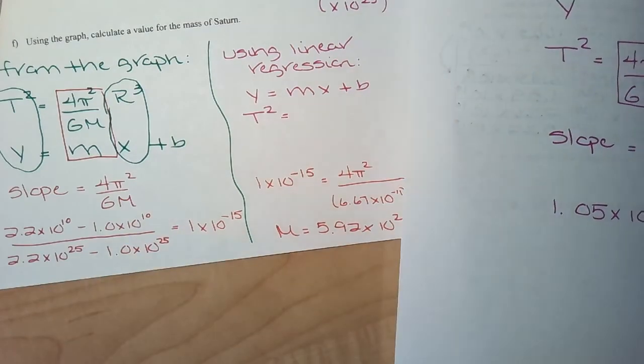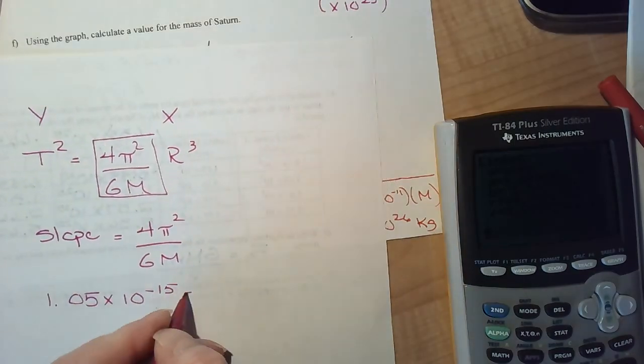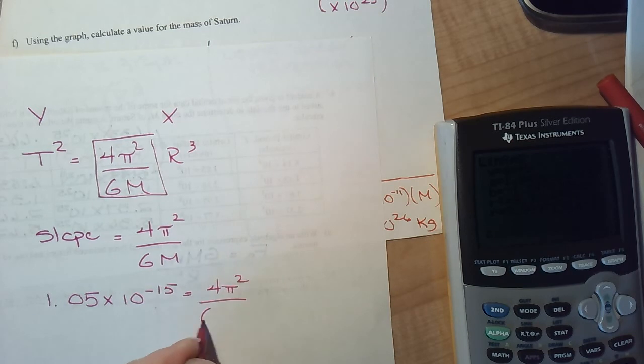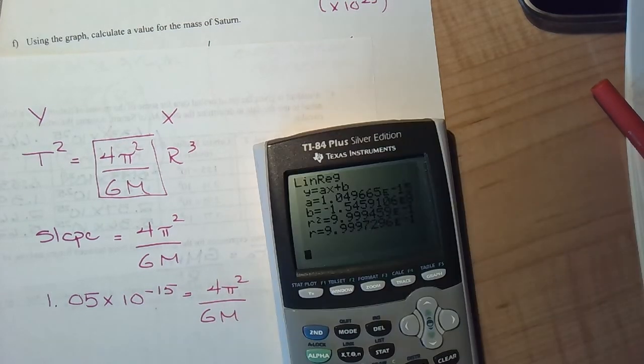I'll exaggerate my story. What if this was one of the data points? It's really a bad one. And this was one of the data points, and it's not a very good one either. If I use the data points, then I'm saying that this is the best fit line, which it's clearly not. So you cannot use data points.